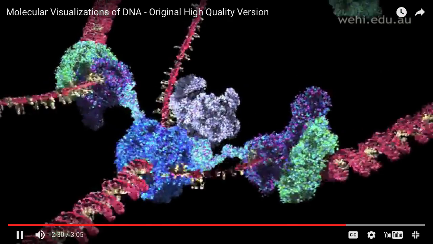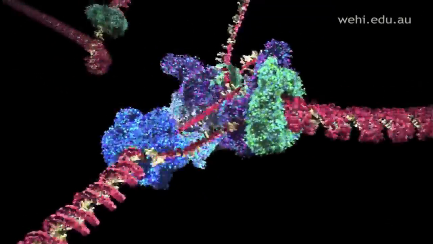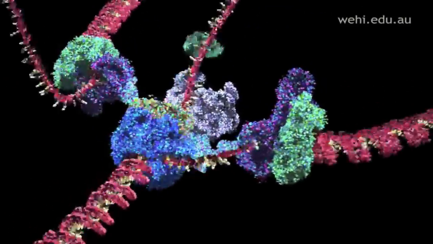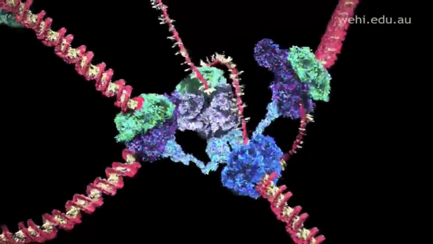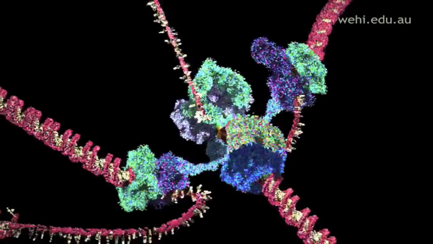Again, I think it's worth taking a look at this if you're wondering how the process works. It's missing a couple of things. Most obvious is likely single-stranded DNA binding proteins. And then there are a few other things that we'll talk about in just a second.